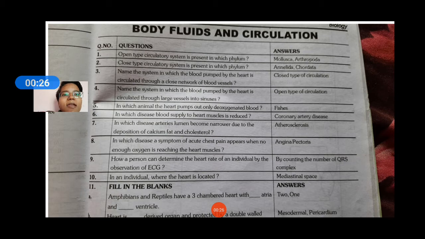Name the system in which the blood pumped by the heart is circulated through a closed network of blood vessels. It is the closed type circulatory system, as seen in annelids. Name the system in which the blood pumped by heart is circulated through large vessels into sinuses. Open type of circulatory system, as in arthropods.